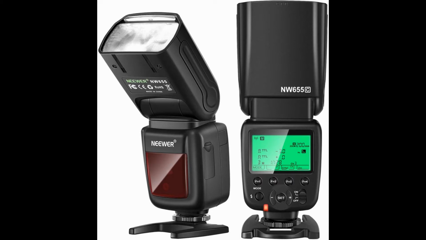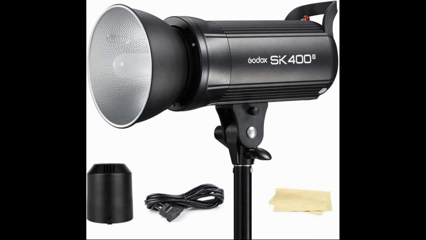So first of all, and I've talked about this in the past in some of my other episodes, there's a lot of terminology thrown around when it comes to flashes. We hear the term flash, we hear the term strobe, we hear the term speedlight.